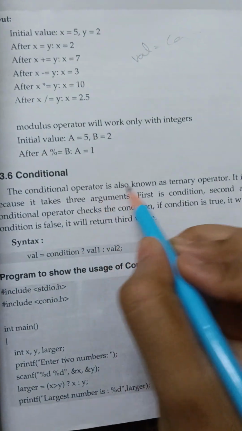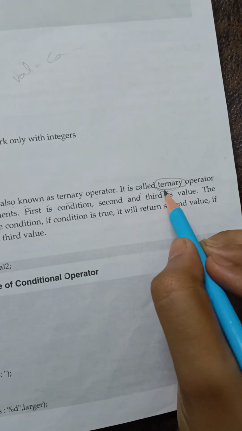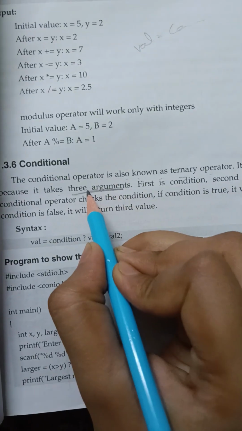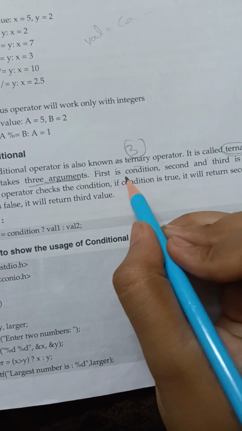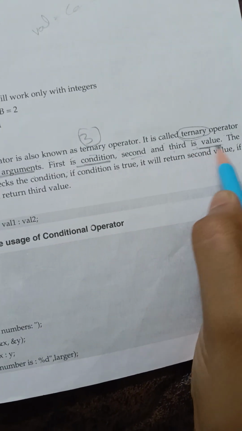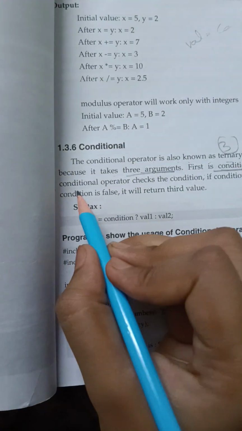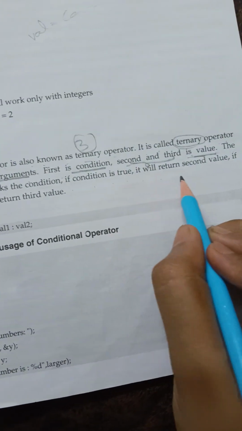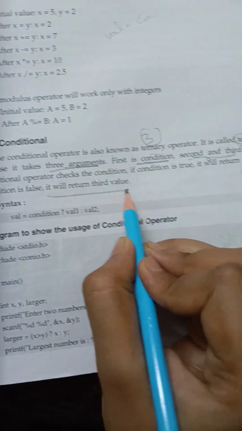The conditional operator is also known as the ternary operator. It is called ternary operator because it takes 3 arguments. Ternary means it takes 3 operands. First is the condition, second and third are values. The conditional operator checks the condition. If the condition is true, it will return the second value. If the condition is false, it will return the third value.